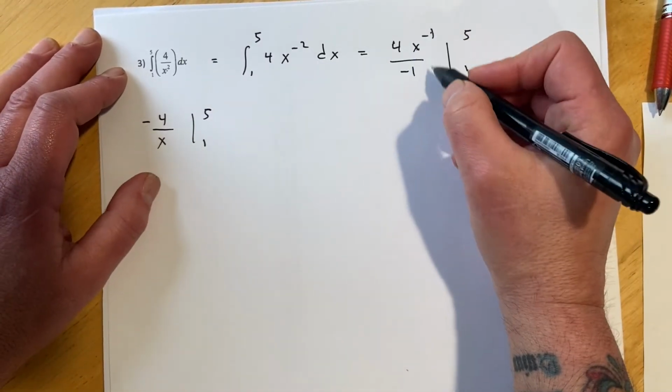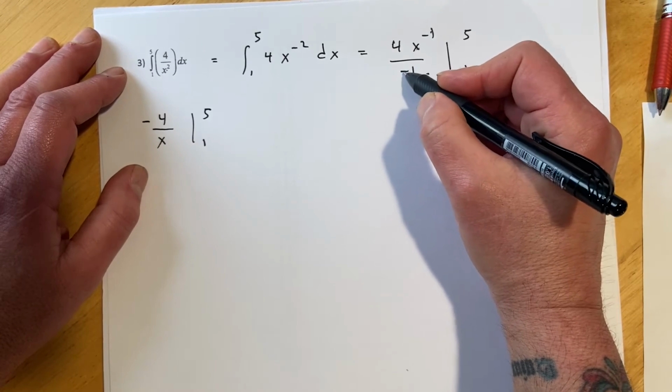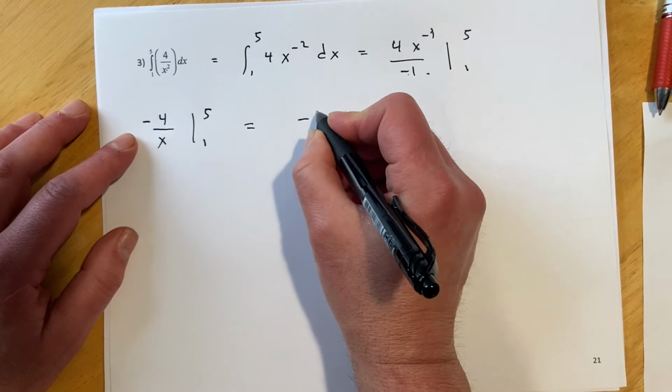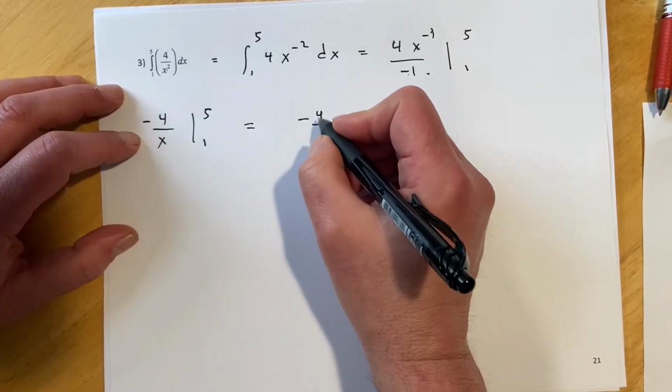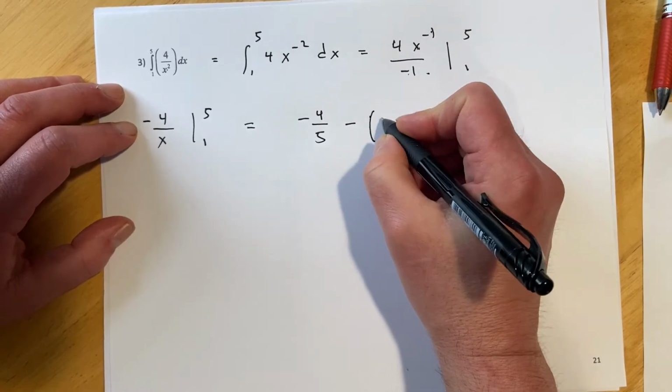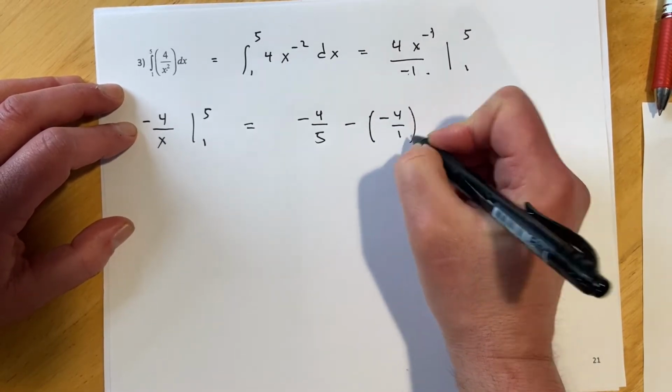So I'm just moving x to the -1 downstairs, and I don't like the negative in the denominator, so I'm just kind of putting it in the numerator. So this will be -4 over 5 minus, and then careful there, -4 over 1.